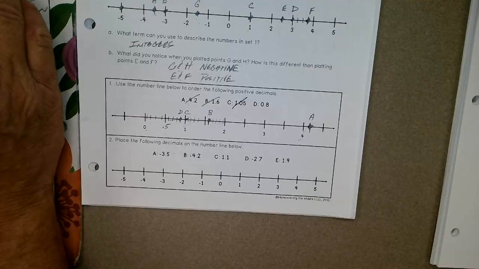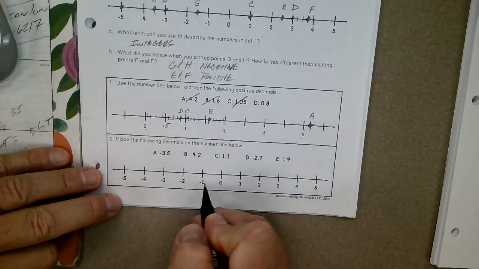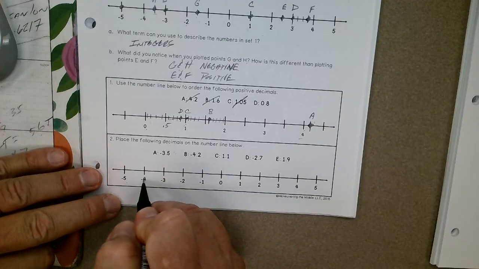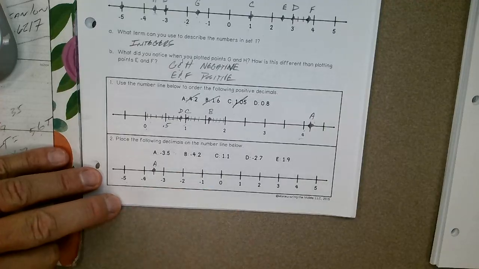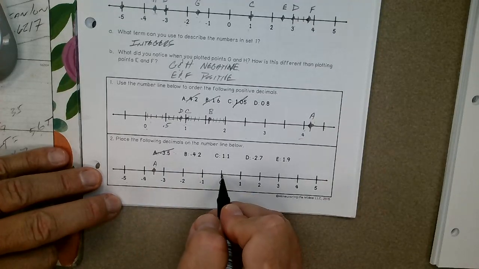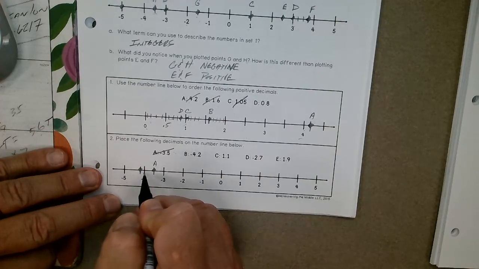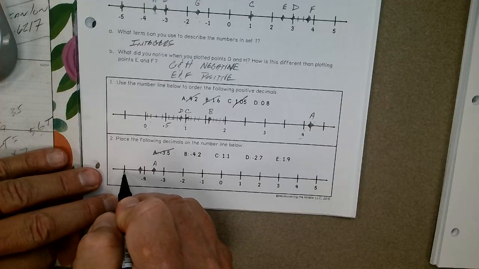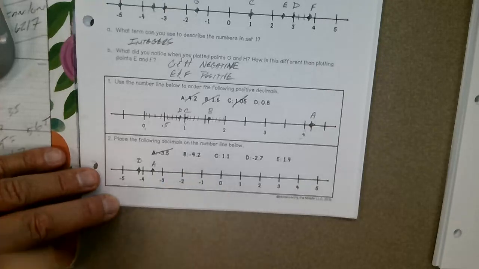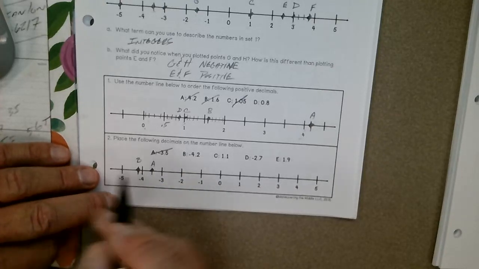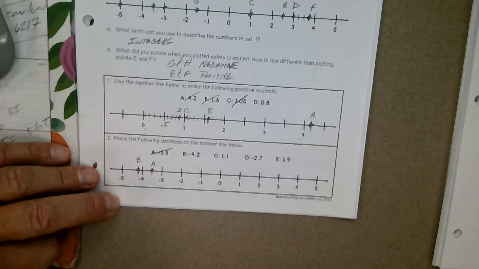If you're doing number 2 with me, sorry, I had something on my tongue there. A, -3 5/10. Here's 0, here's -3, here's -4. Halfway is what we're looking for, letter A. B, -4 2/10. There's that. If we were to split this into 10 equal sections, this would be -4 2/10. So we have to be able to guesstimate where these are and approximate where these intervals would be.